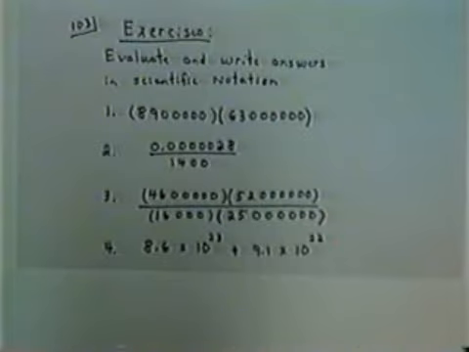Now I have some more exercises for you to do. I want you to evaluate each of the 4 expressions and write the answers in scientific notation. On the first one, you've got 89 with 5 zeros times 63 with 6 zeros. So it's 8,900,000 times 63 million.